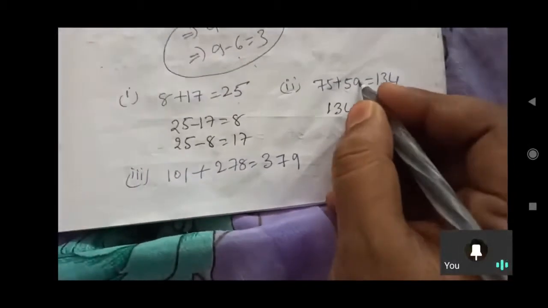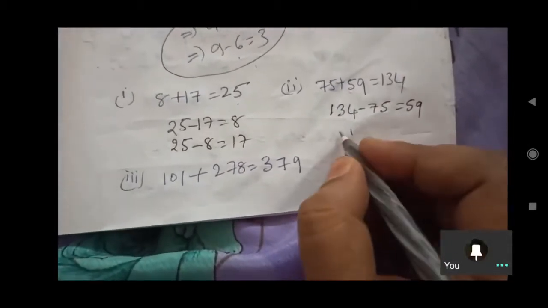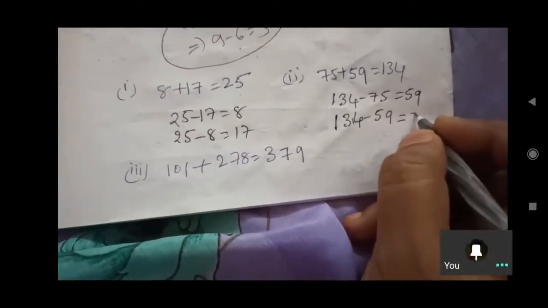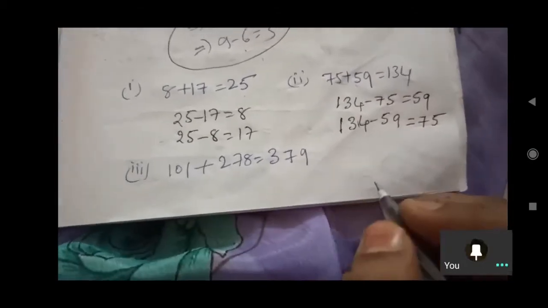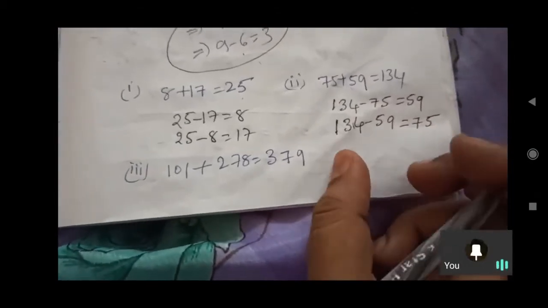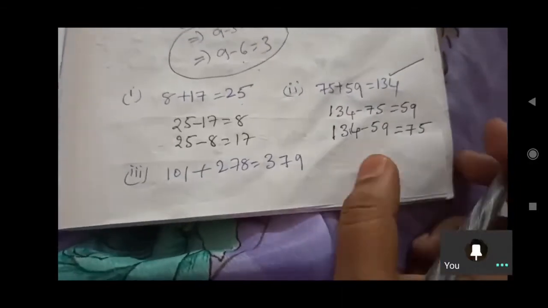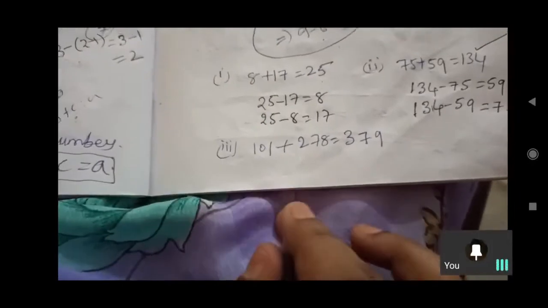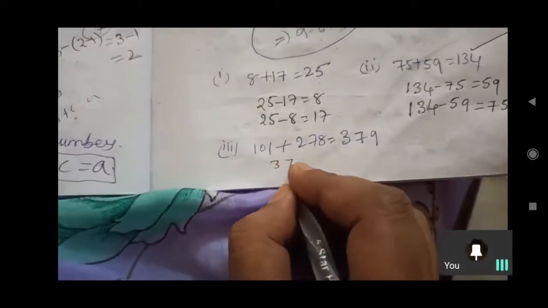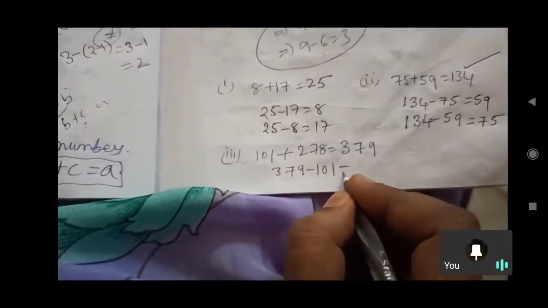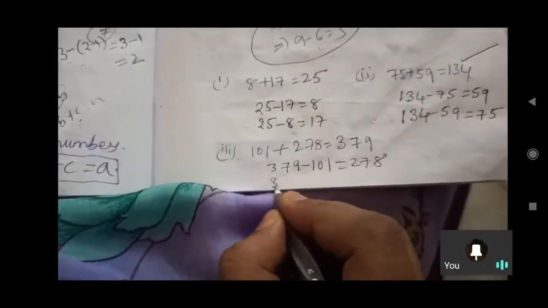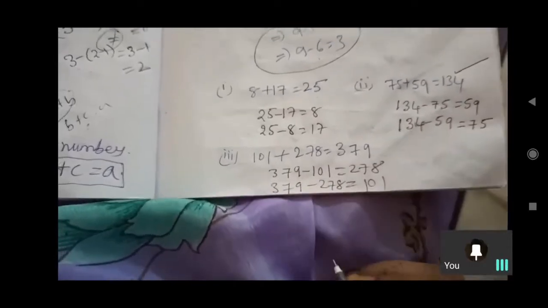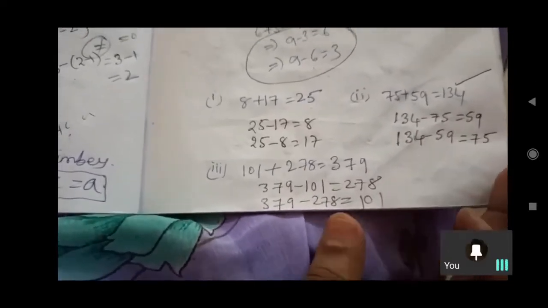Correct only? Yes, sir. Next one is 134 minus 59 is equal to 75. You have to write two subtraction sentences for a single addition sentence. రెండు subtraction sentences రాయొచ్చు ఒక్క addition కి. Here also you say 379 minus 101 is equal to 278, one sentence. And 379 minus 278 is equal to 101, another sentence. Okay na? In this manner you have to write.